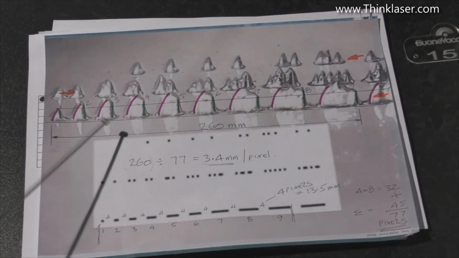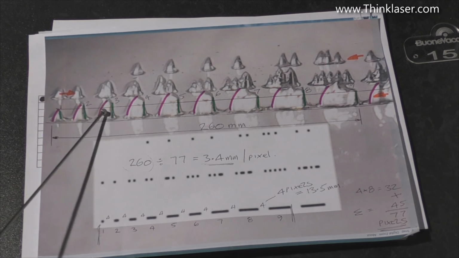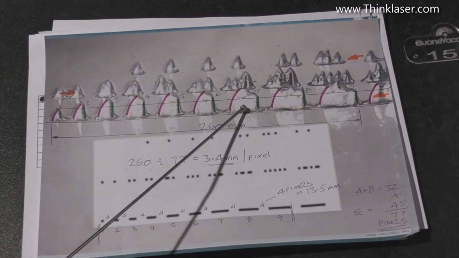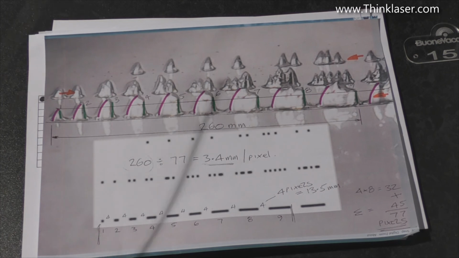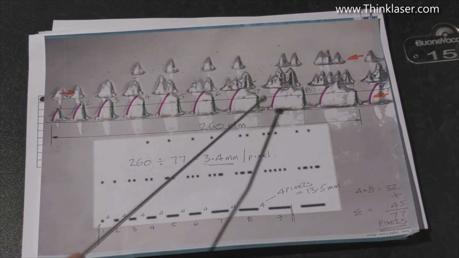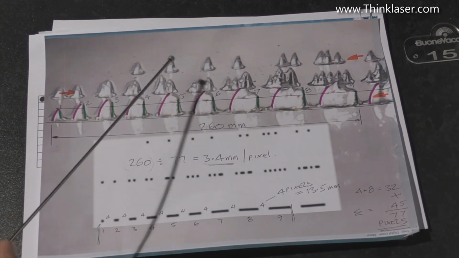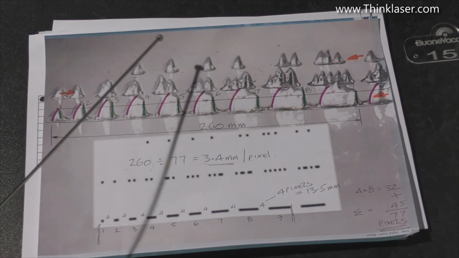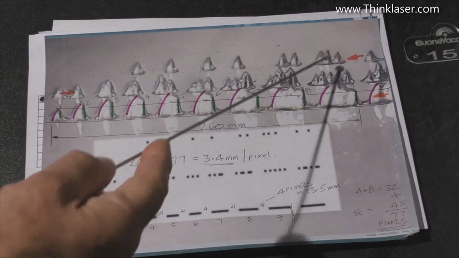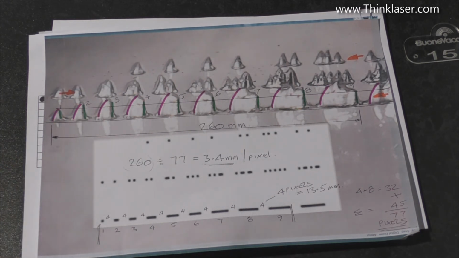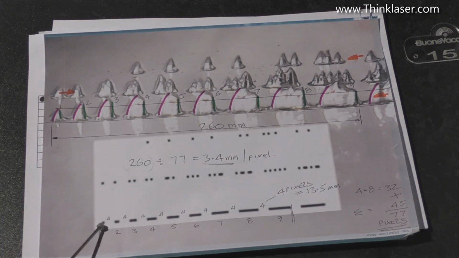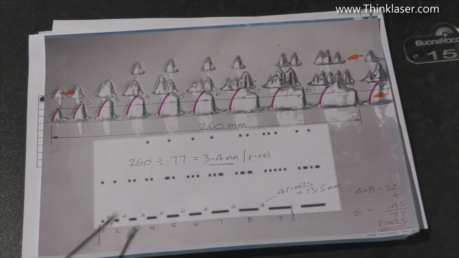What you're seeing here is the penetration of the beam into a piece of perspex. Now this is looking at it from the back so that we can see the penetration into the perspex itself. Look, you can see these little peaks. So we're looking at this from the back side at about 45 degrees so that we can see the penetration. And what I've done, I've generated a pattern here which is basically 1 pixel, and this was all done at 100 pixels per inch, the resolution.